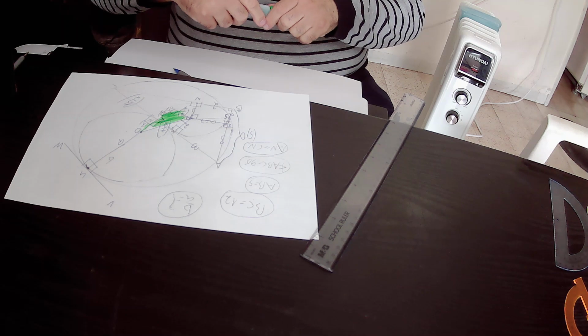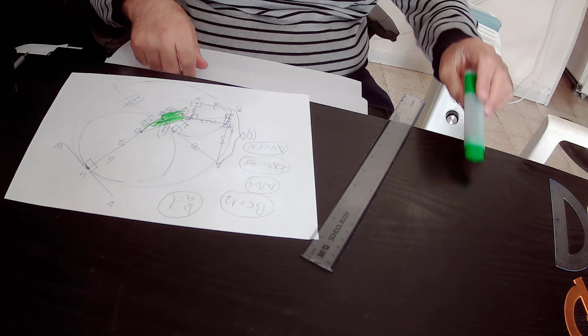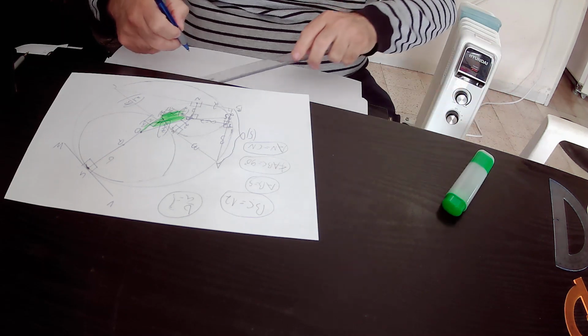So I copy the right green triangle POT onto a new page and we implement the Pythagoras theorem on it.